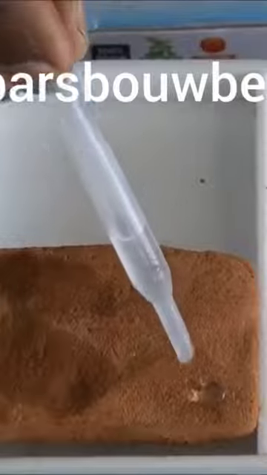While we do it on the other side, you would see that the water droplet is not only not penetrating inside, but it is running off from the surface.